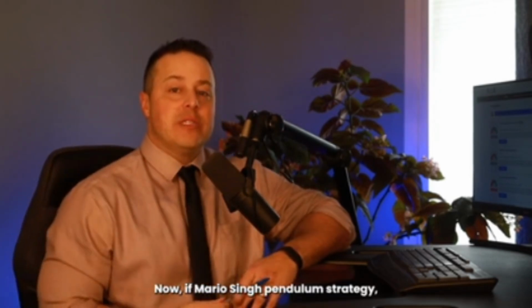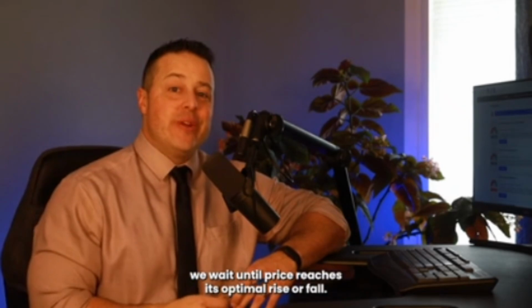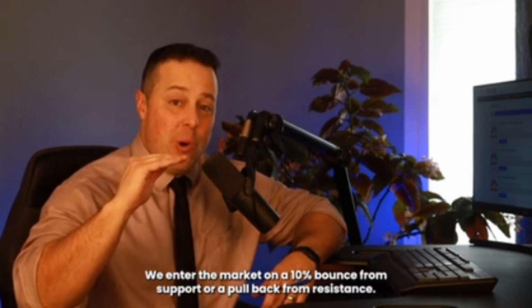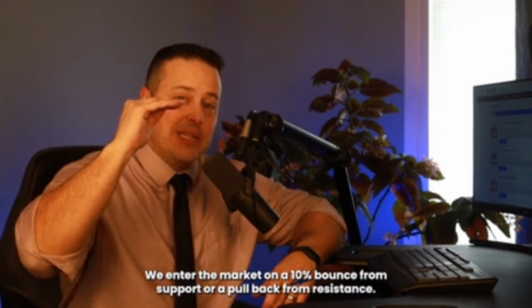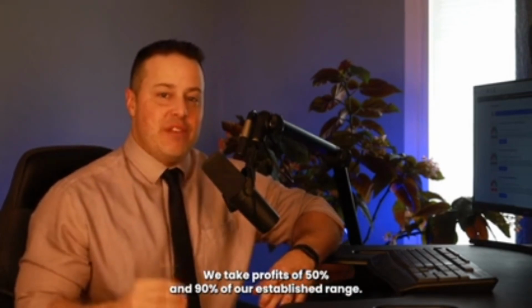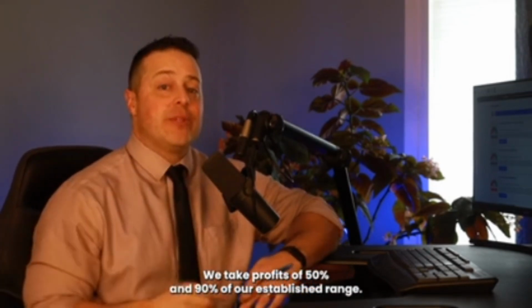Now with Mario Singh's pendulum strategy, we wait until price reaches its optimal rise or fall. Then we buy or sell. The trade execution rules are simple. We enter the market on a 10% bounce from support or a pullback from resistance. As price returns to normal, to that median value, we take profits at 50% and 90% of our established range.